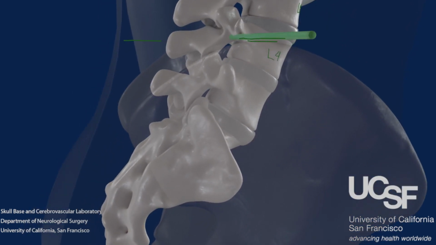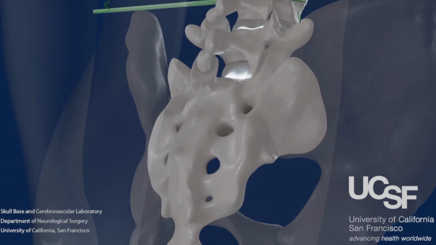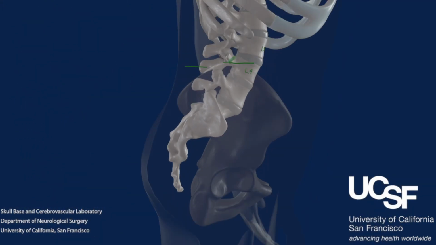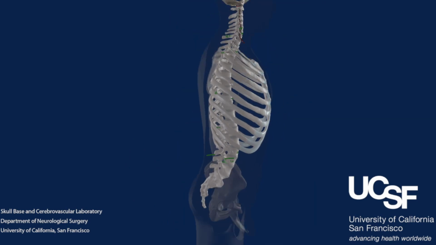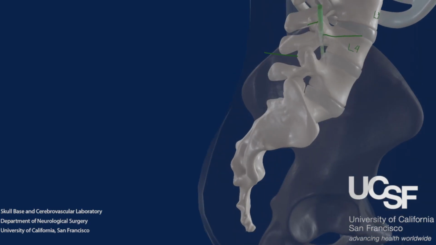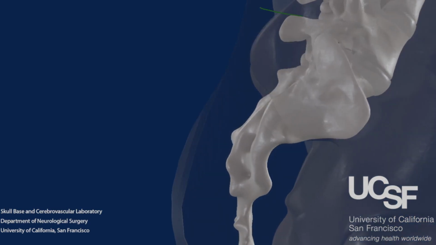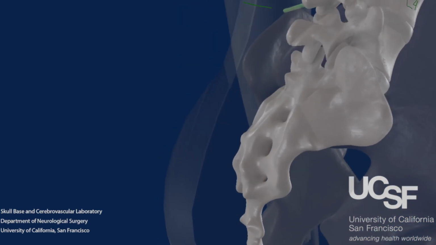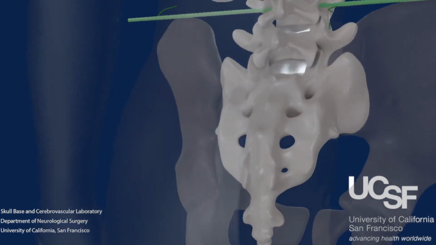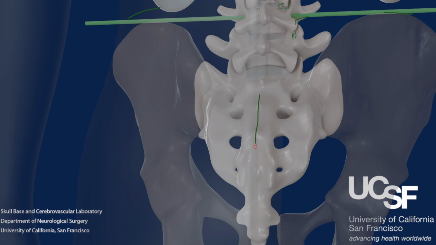More inferiorly, we see the most posterior projection of the spine, which is characterized by a couple of crests, the most prominent ones, the median crests that are just at the midline.